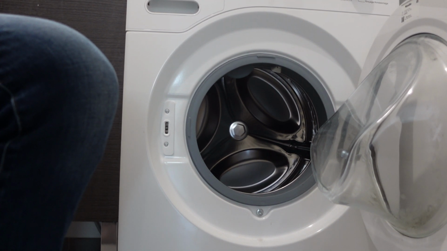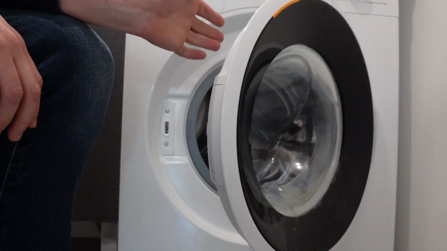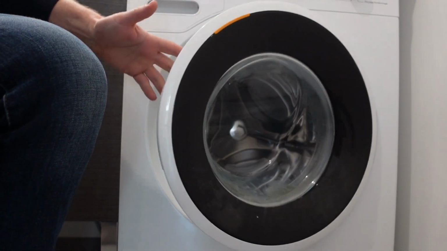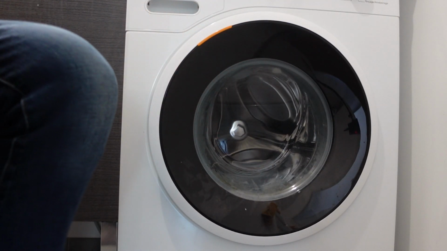Hey everybody, this is a quick video in case you have a Kenmore brand washing machine and you're getting a capital L small d error code and you're wondering what this error code is and what you need to do to get rid of it. If you have this error code, you might notice that there's water inside your washing machine.